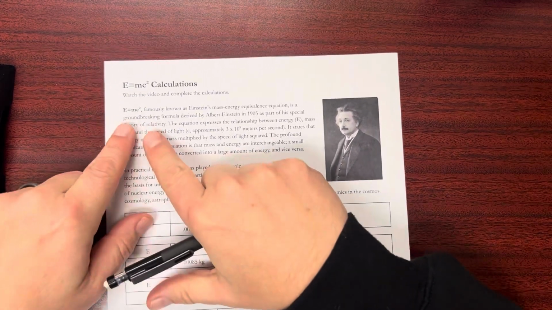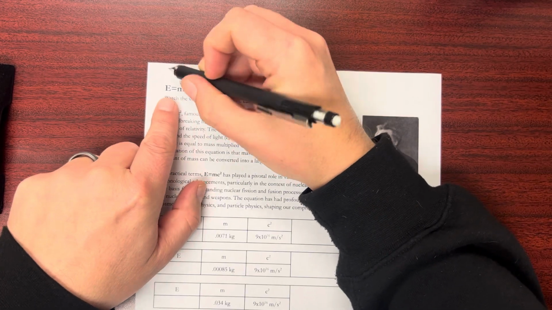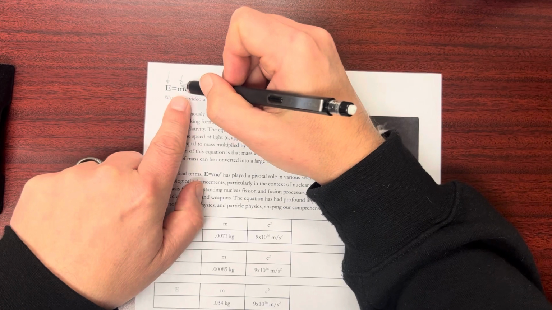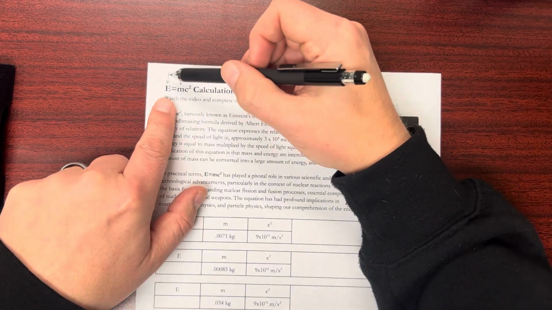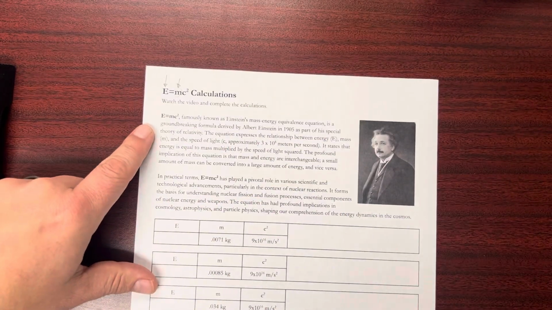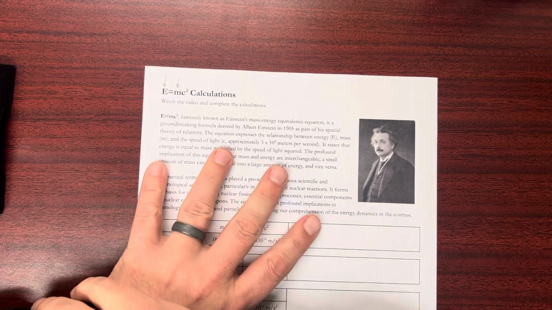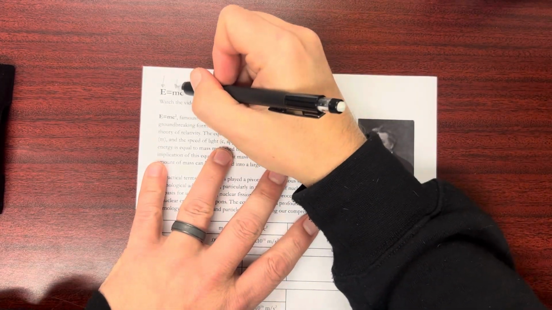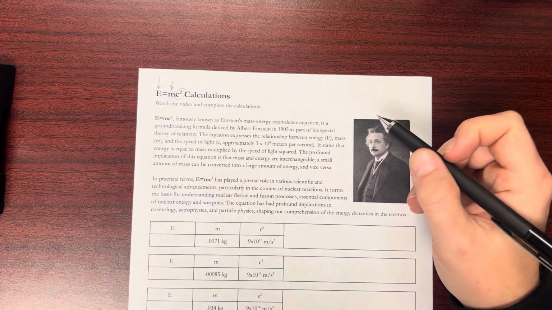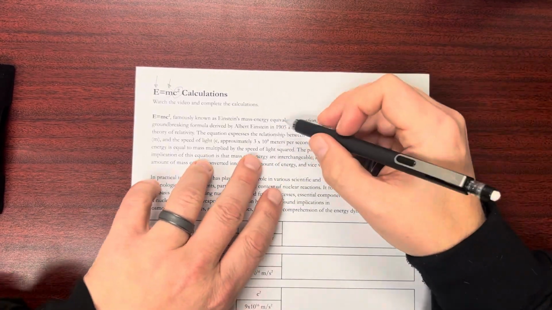And all this equation is saying is that from a certain mass, which is m, you will get a certain amount of energy. So if you convert this mass over to energy, that's how much you'll get. The thing that makes this so powerful, or at least surprising in how much energy you get from a small amount of mass, is this c squared. That is the speed of light multiplied by itself. And that's a huge number.